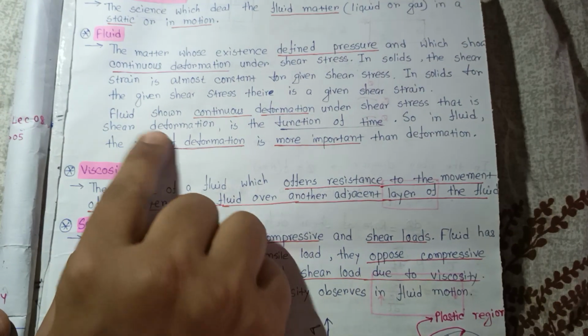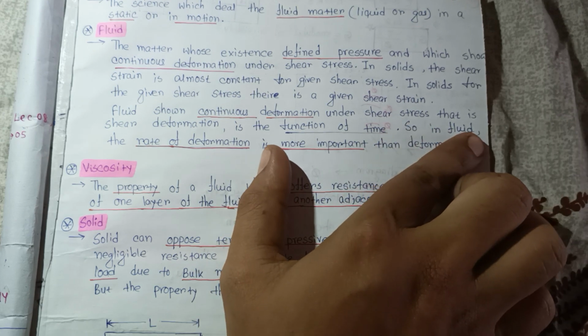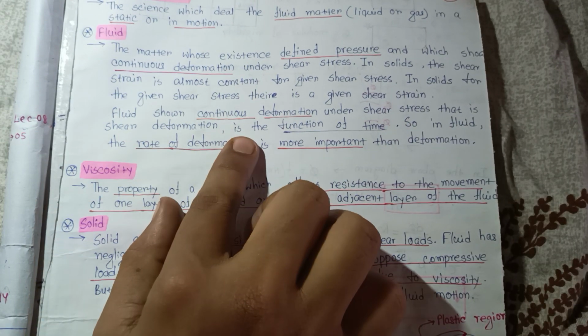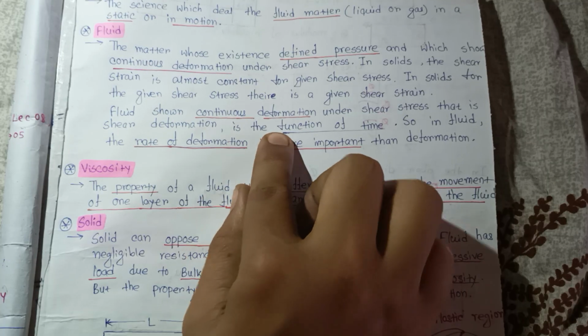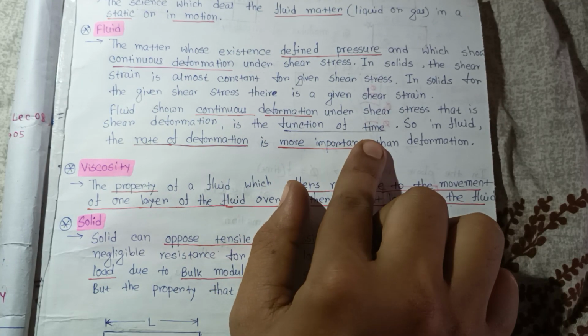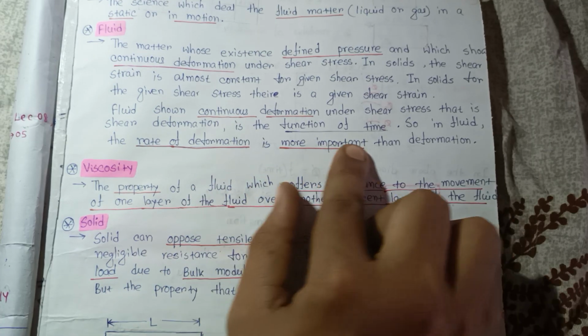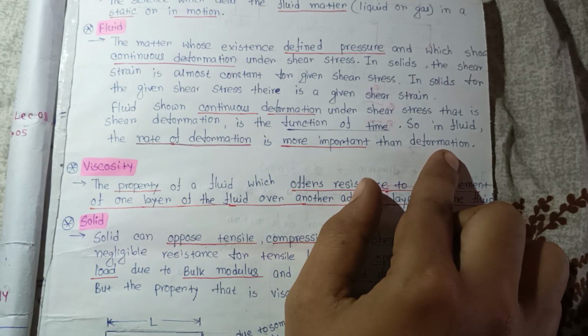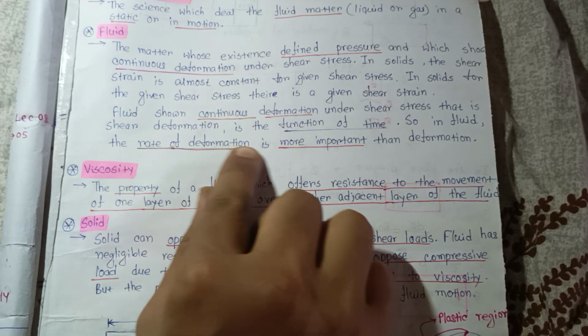Next, the fluid shows continuous deformation under shear stress, that is, shear deformation is a function of time. So this is very important. So in fluid, the rate of deformation is more important than deformation. This is the very important thing, that is rate of deformation.